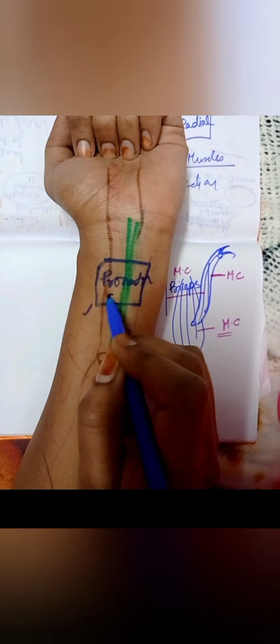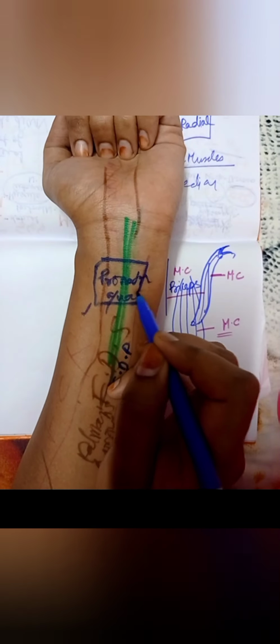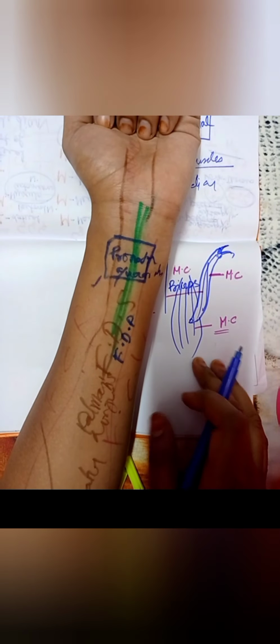Quadrilateral, so pronator quadratus, right? Flexor digitorum profundus done. Now near your thumb, one muscle will be there. Flexor. Who is this? Pollicis. In foot we had hallucis. Here you have pollicis. Flexor pollicis longus muscle. Longus. Okay. We are done with the flexor muscles.